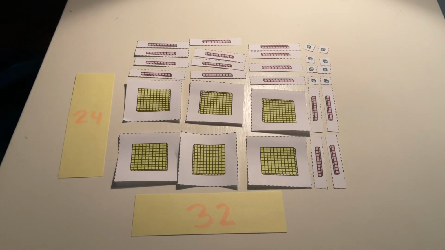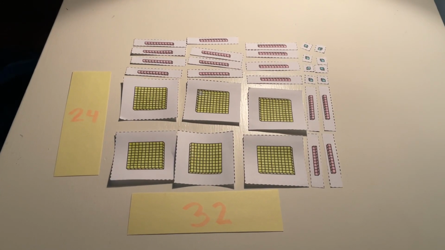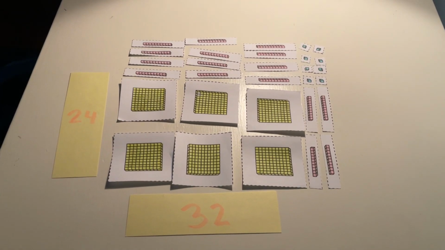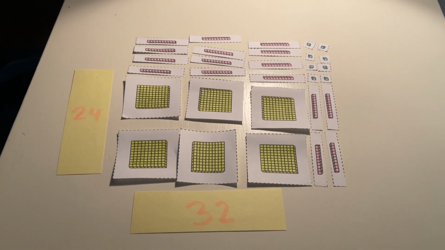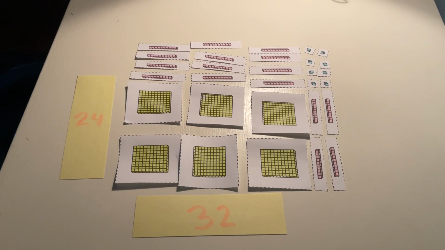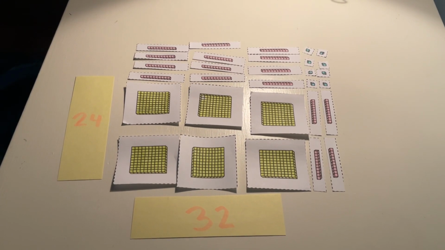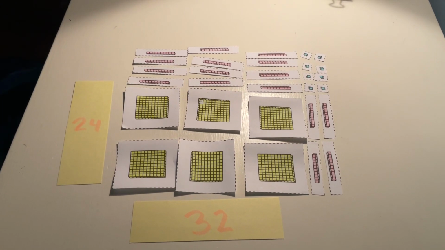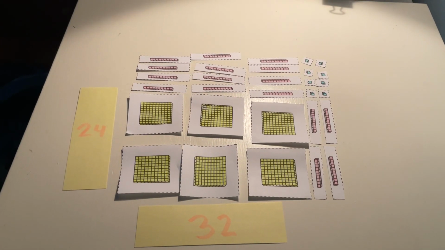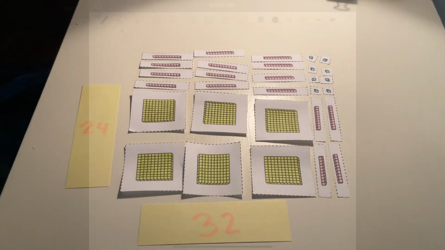The partial products of this are that the 6 flats make up 600 units. Then the 16 longs make up 160 units. And then we are just left with the 8 units, which make up 8 units.